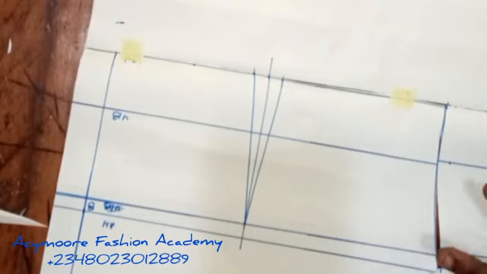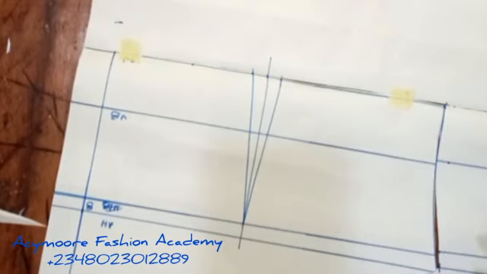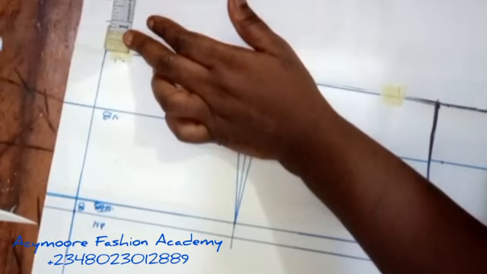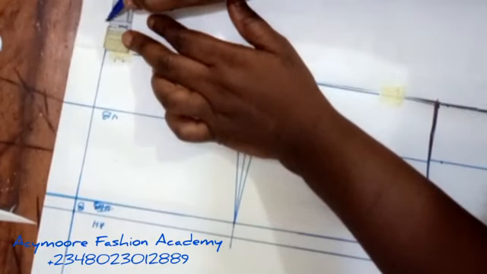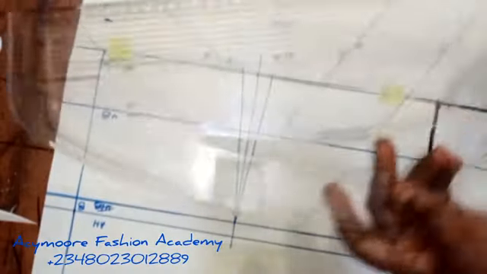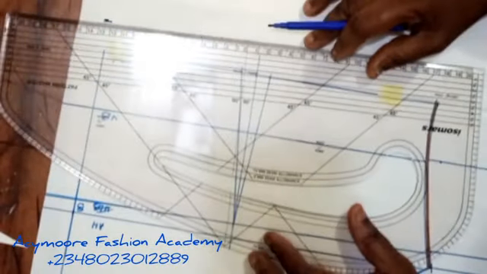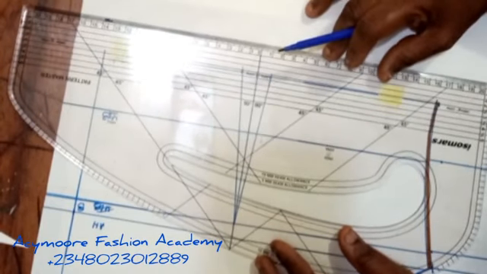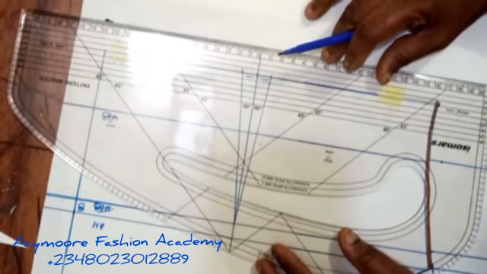Okay, so I missed out the back shaping. So for the back shaping, I'll come down by 1 inch. Can you see what I'm doing? And then I'll draw a line.